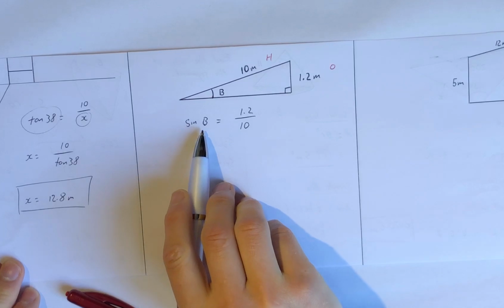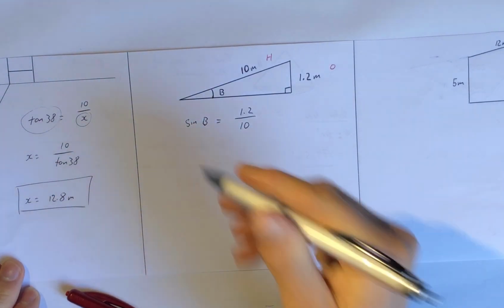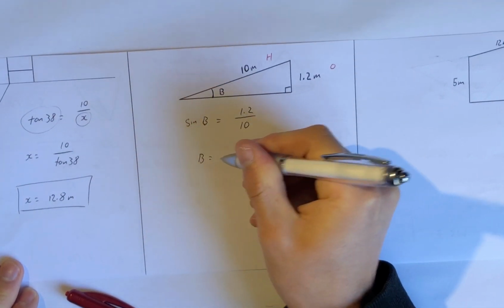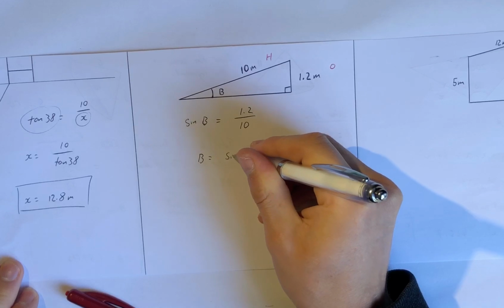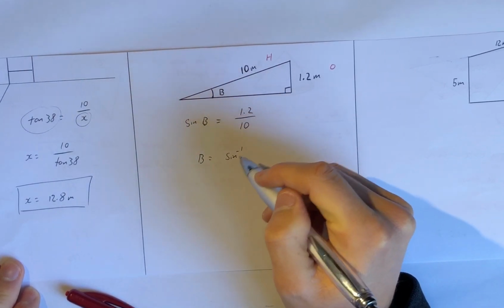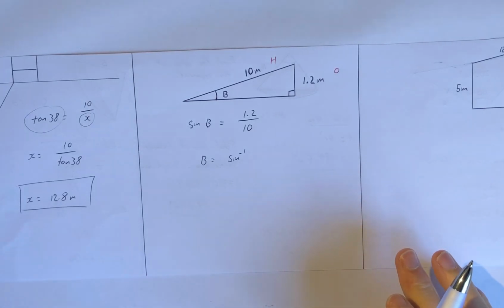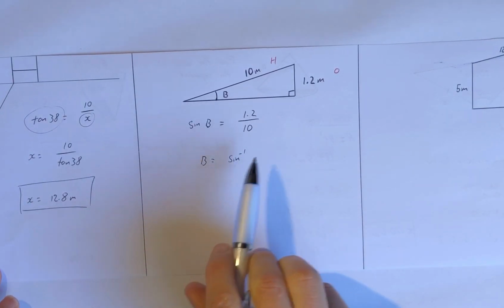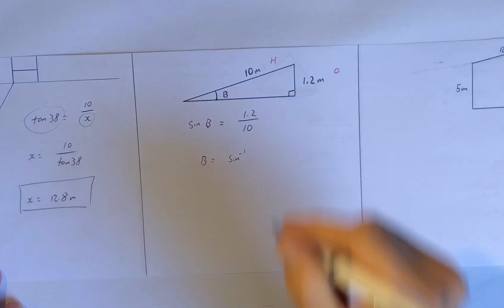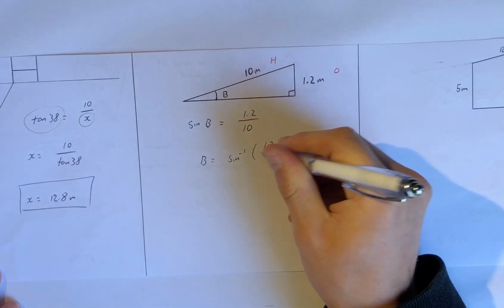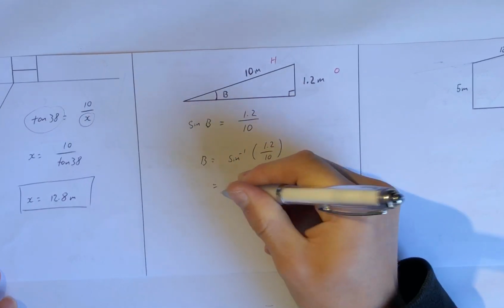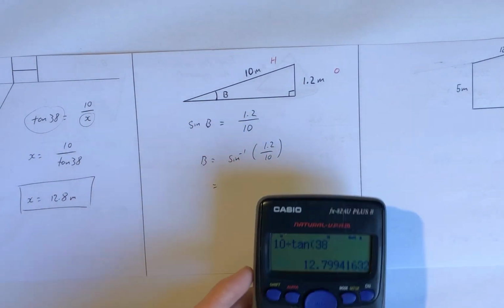Now, we want to just have B by itself, so our little trick is that we go sine inverse. In previous videos, I've explained how most functions at high school have an inverse. So if we go sine inverse 1.2 over 10, we will get our angle.